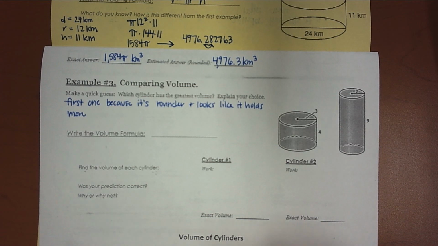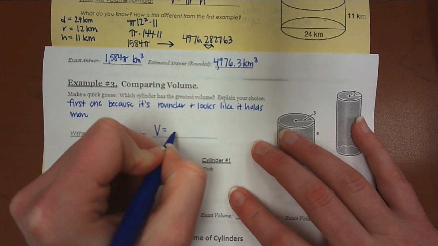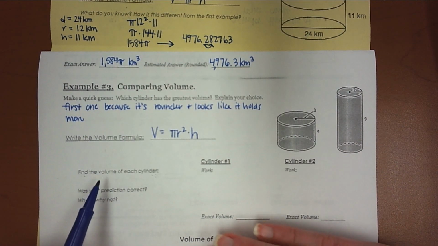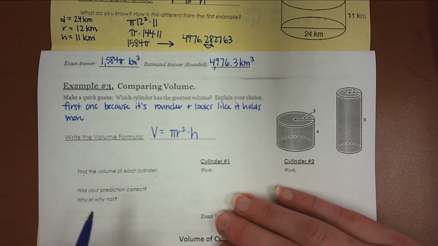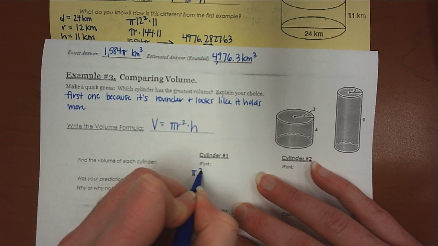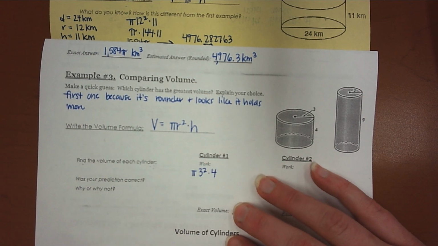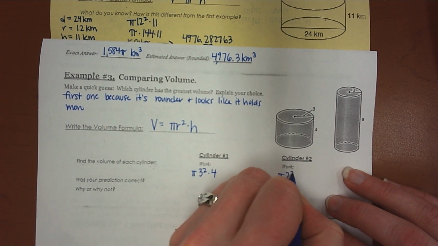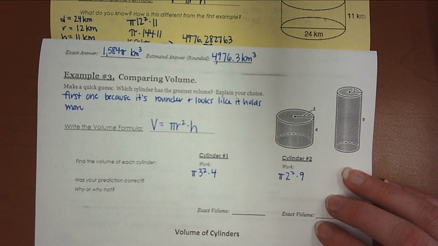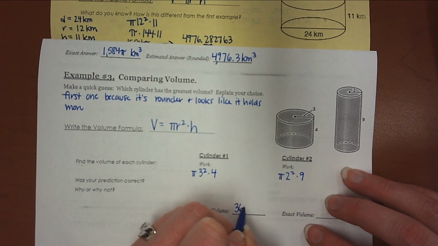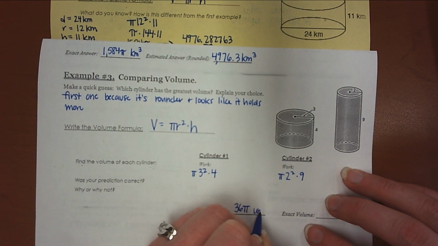yourself. The volume formula, we know, volume equals pi r squared times h. So for each cylinder, we're going to find the volume. This first one, pi times r squared, that's 3 squared, times the height is 4. And then this second one, pi times the radius here is 2 squared, times the height of 9. And 3 squared is 9 times 4 is 36 pi units cubed.